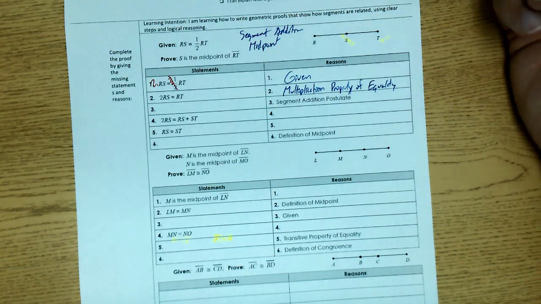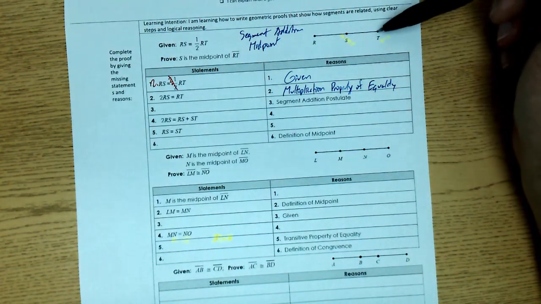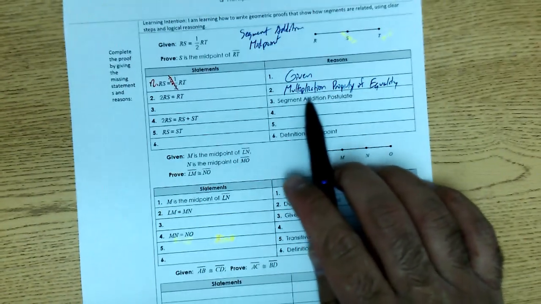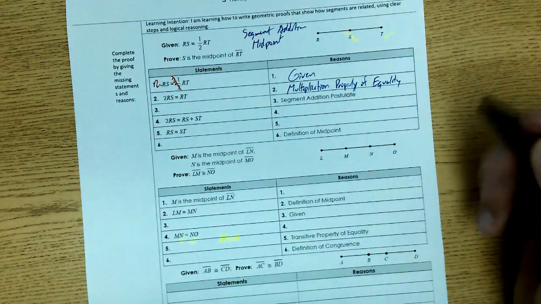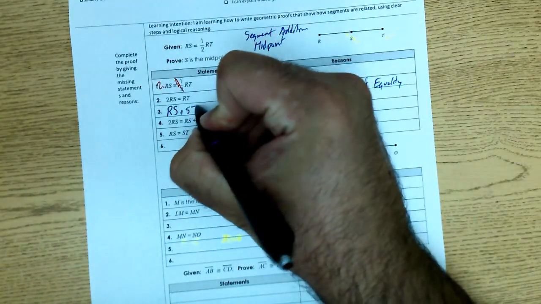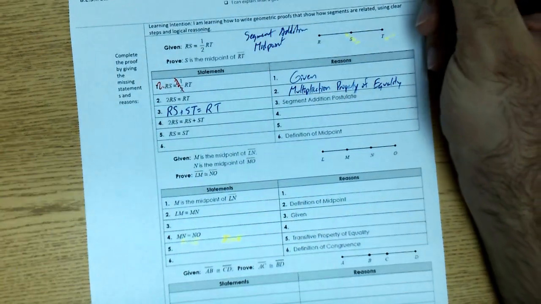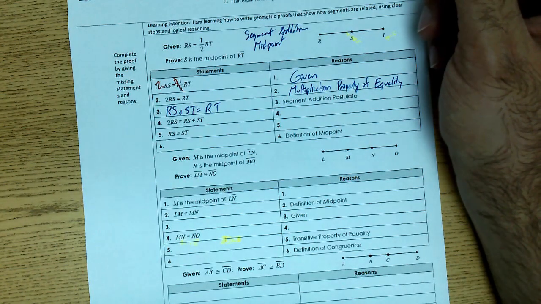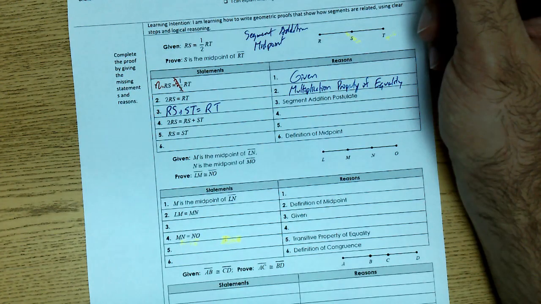All right. They told us segment addition postulate right here. So, what are our pieces? They're adding together to the whole thing. That's what segment addition means. 2 pieces added together equal the whole thing. So we're able to say that RS plus ST equals RT. Okay? How's that?